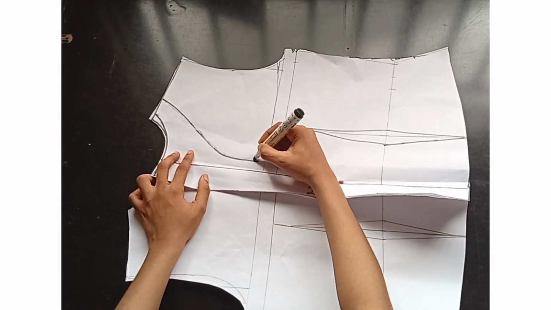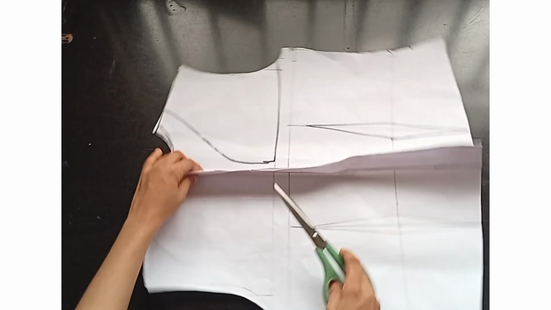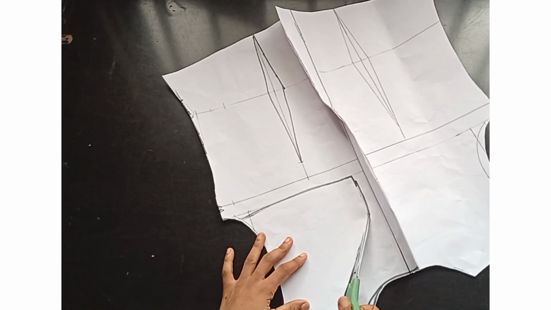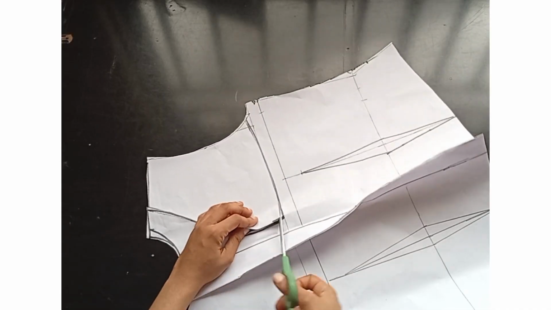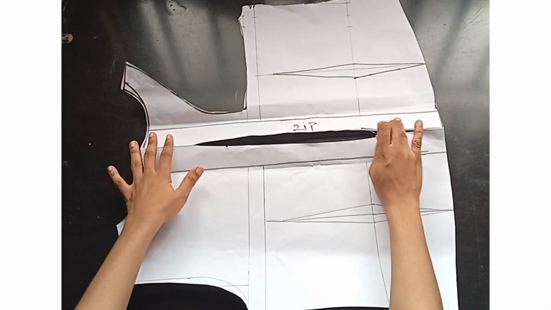So I did not really see the back pattern. This is what I'm just drafting from my own point of view, and I'll just go ahead to cut this out. So after I'm done cutting out, this is what I have. Go ahead to unpin your pattern.